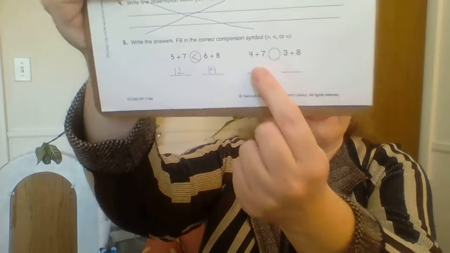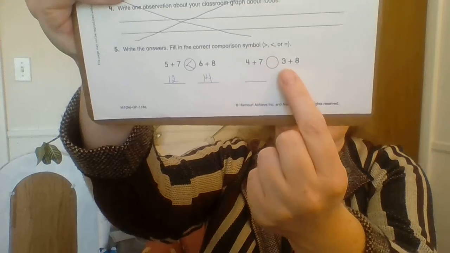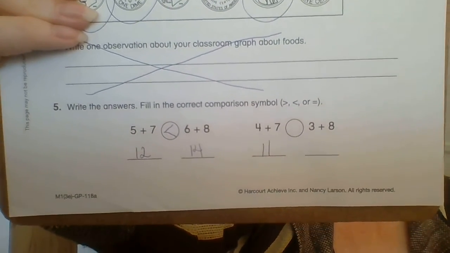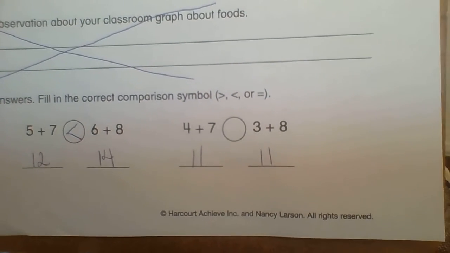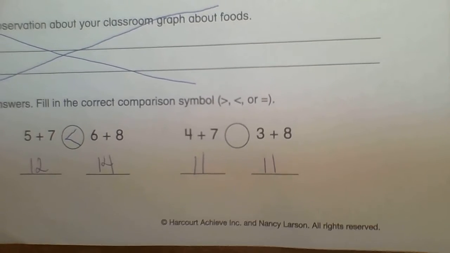All right? Now we have another one. We have 4 plus 7 and we have 3 plus 8. All right, so 4 plus 7, think about the answer to that one. Write it down. Okay, so hopefully you got 11. All right, and 3 plus 8. Think about what that answer might be. Okay, 3 plus 8 is also 11. Okay, so 4 plus 7 is 11, and 3 plus 8 equals 11.